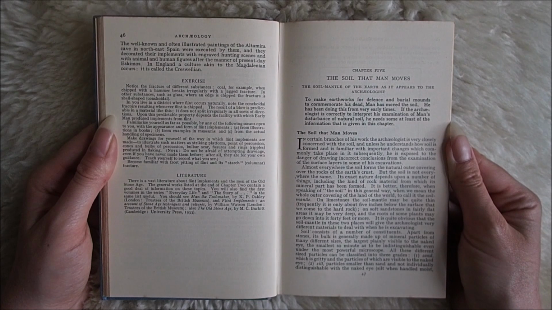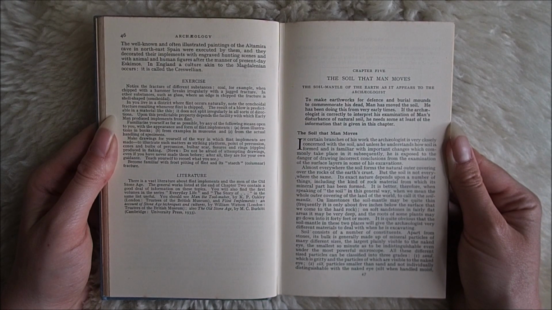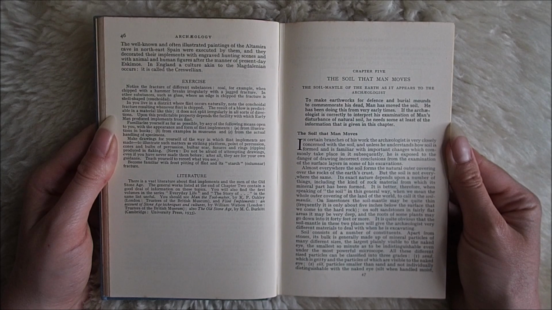On limestones, the soil mantle may be quite thin. Frequently, it is only about 5 inches below the surface that we come to the hard rock. On soft sandstones, in fairly flat areas, it may be very deep, and the roots of some plants may go down into it 40 feet or more. It is quite obvious that the soil mantle in these two places will give the archaeologist very different materials to deal with when he is excavating.